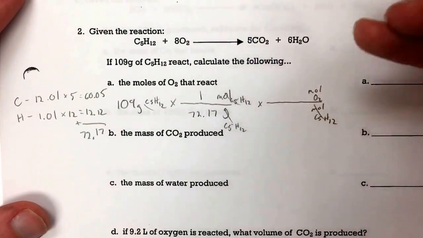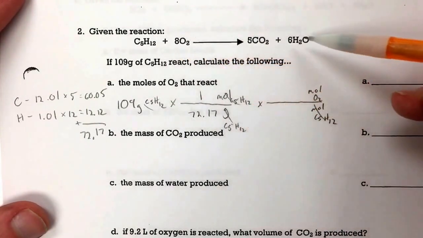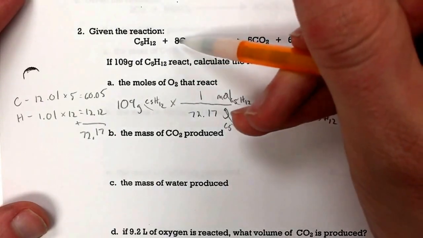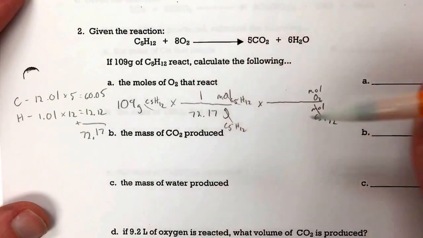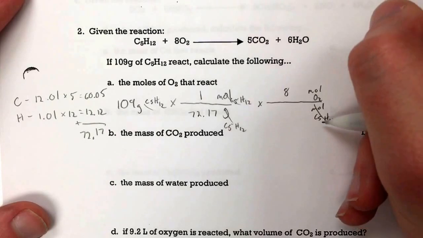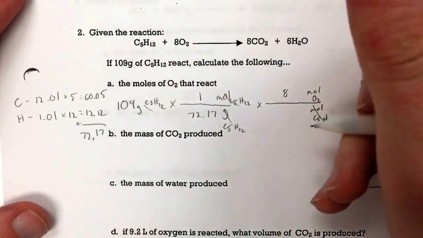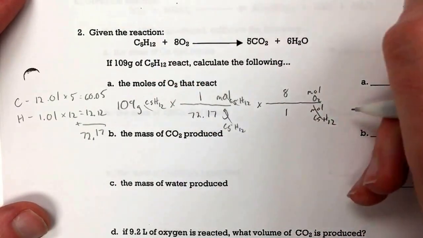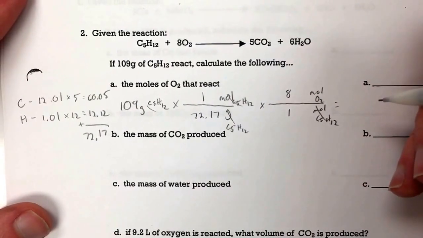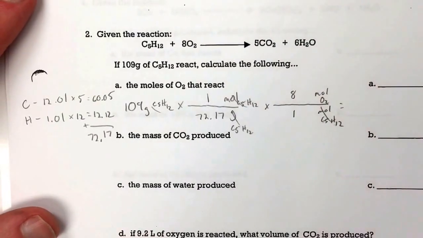Now anytime you have moles over moles, you want to look in the equation and look at the coefficients. So I have an 8 for O2, so I put an 8 right here. For C5H12 I have nothing, so that means it's a 1. Okay, and then you just punch this in your calculator and you solve.